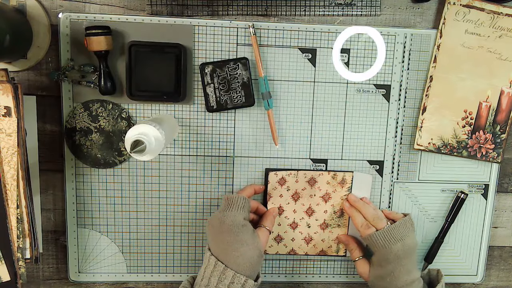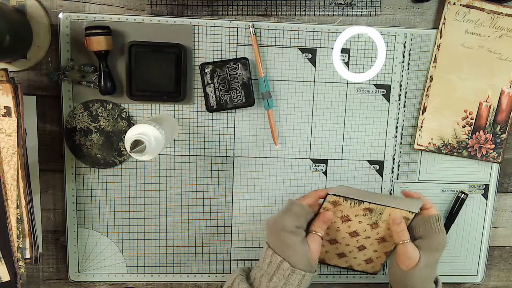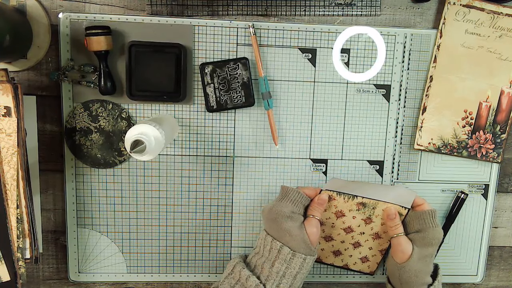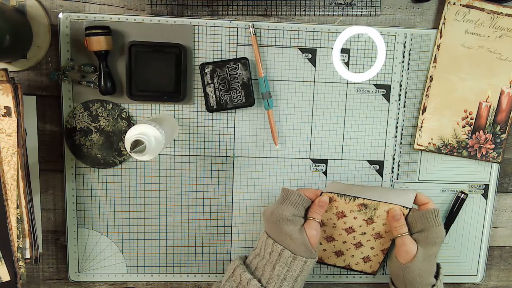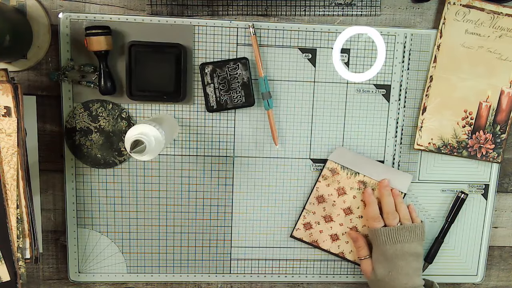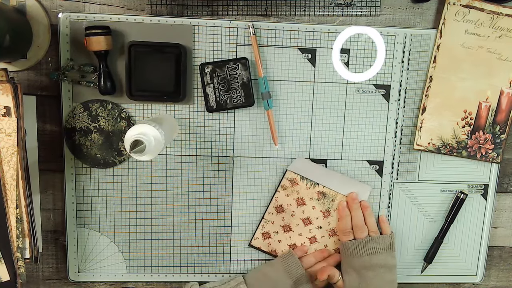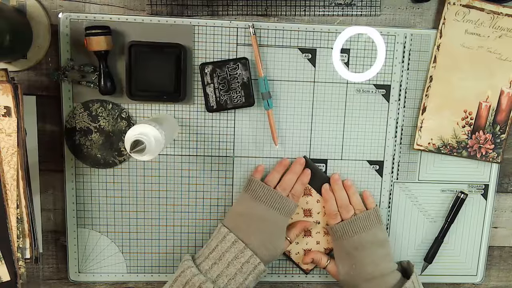You want to line it right up with the black. You don't want this white to show right here. I'm going to line it right up with the fold on that side. But yeah, we still want to be able to fold this.